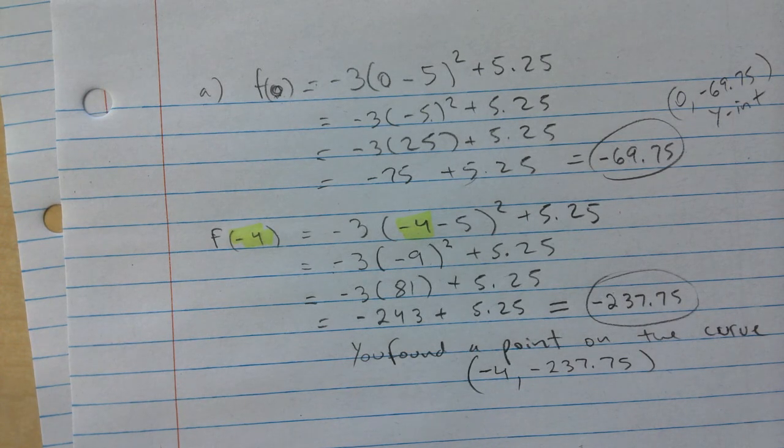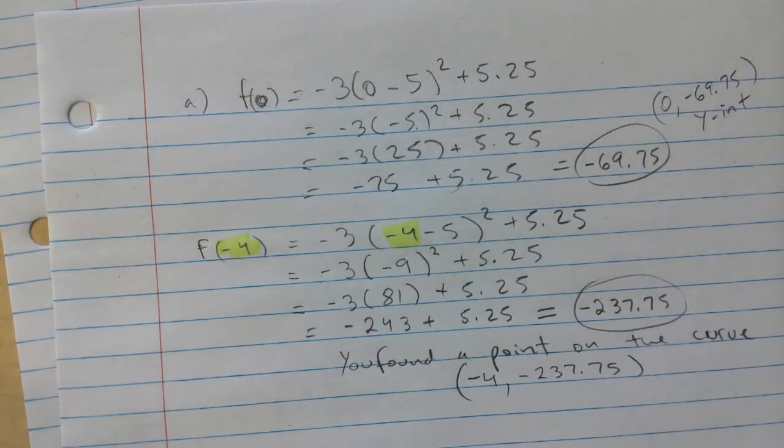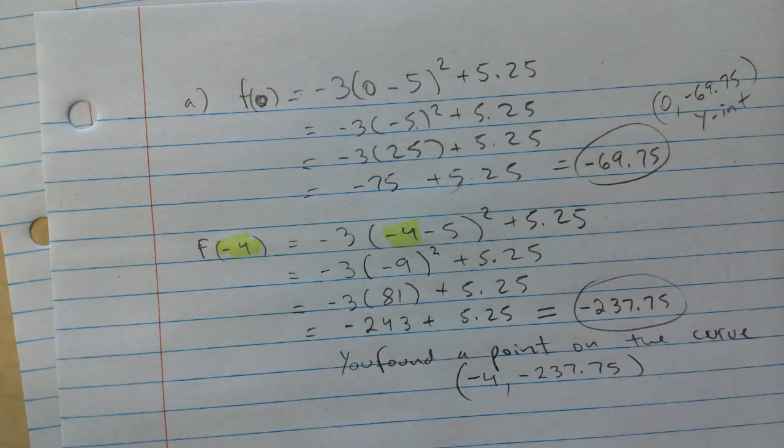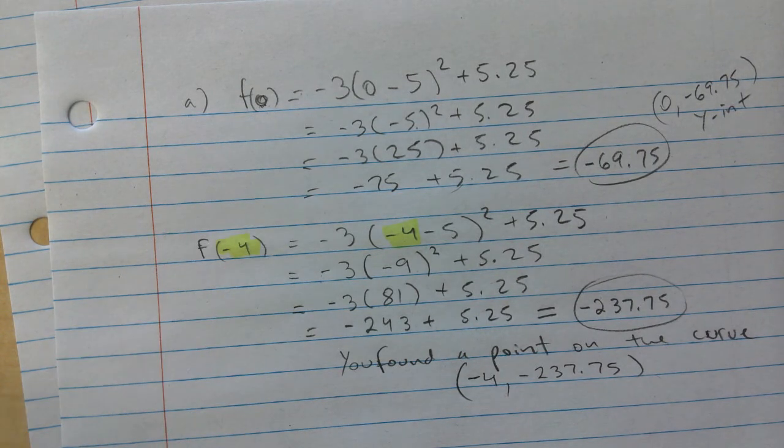All right. I'm sure that's going to answer most of the questions that you have. So when you're doing f of 0, you're actually doing two things at the same time. You're finding the y-intercept, and it happens to be another point that you're finding that is on the curve. Every time you do one of these, that's essentially what you're doing.